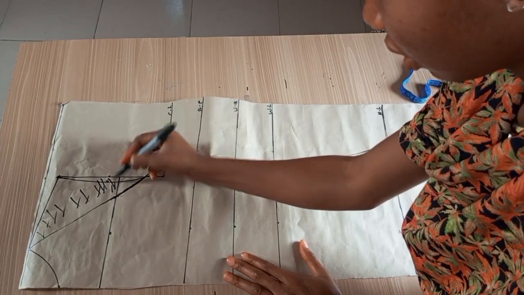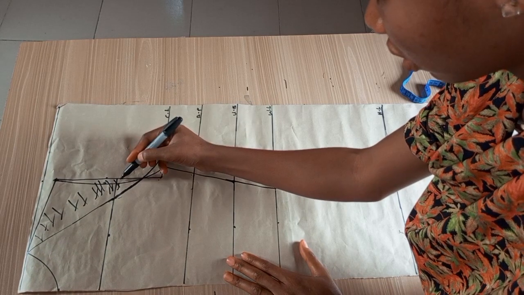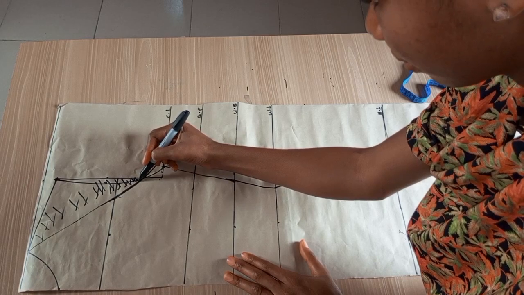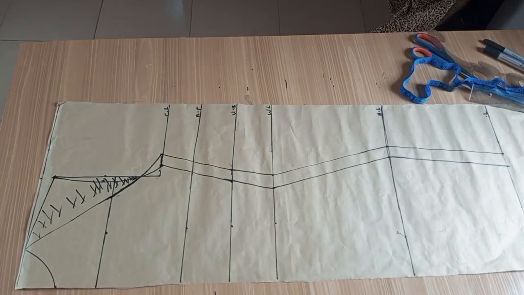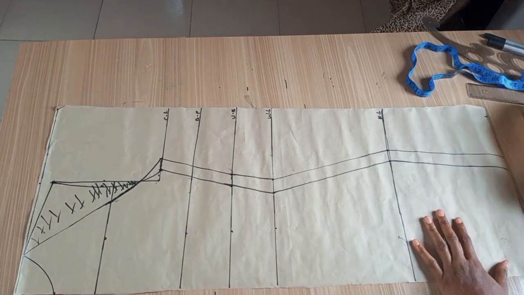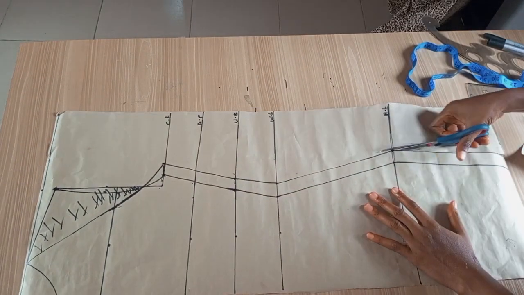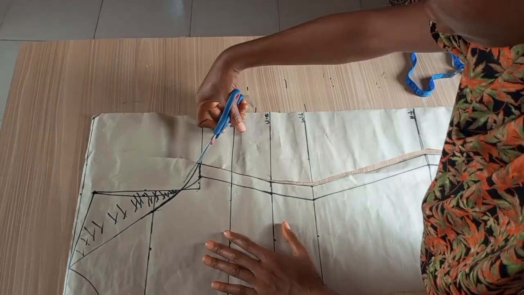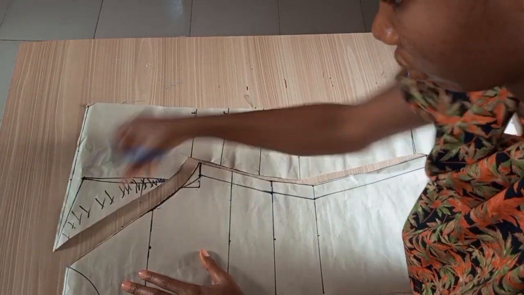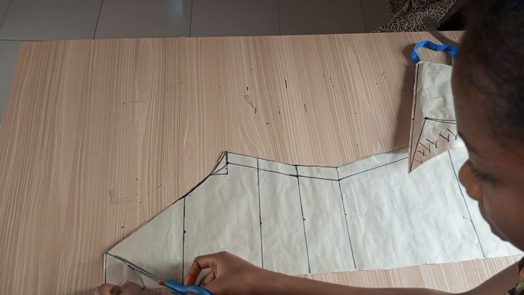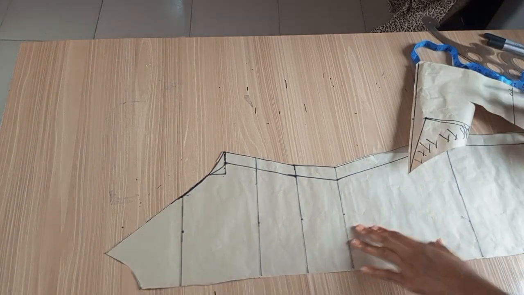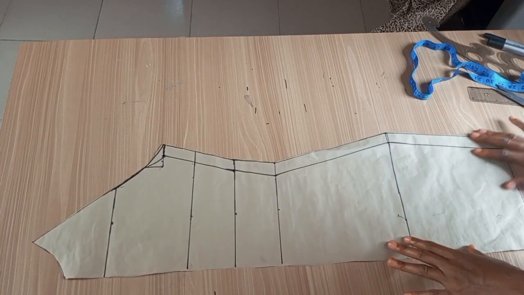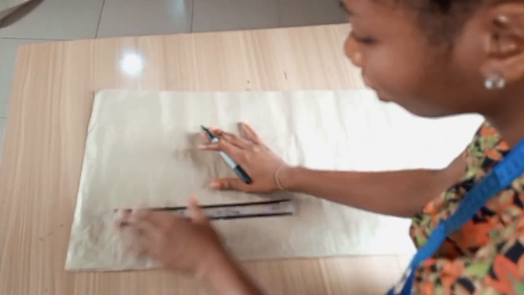Now our front pattern is ready. So this is the part I don't need. The part I'm cancelling is the area I don't need. So I'll just go ahead and cut the pattern out. This is how simple it is, guys. So we now have the front pattern. I'll just take this so we can draft the back.